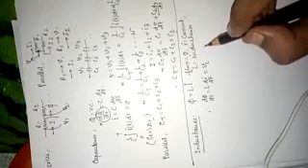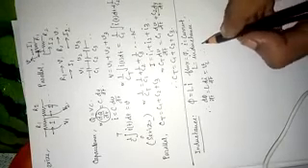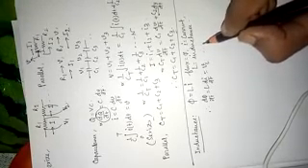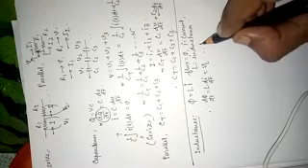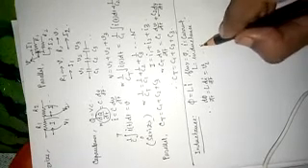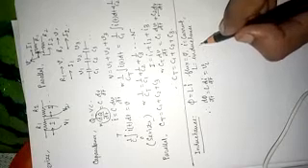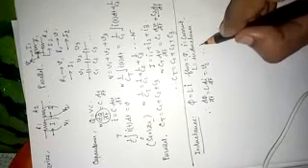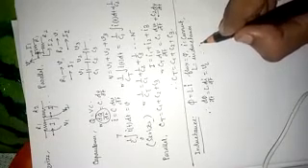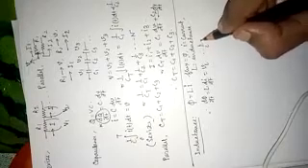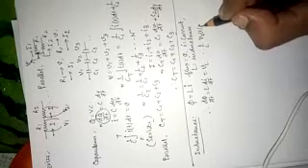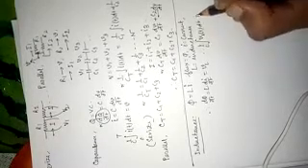So finally what can I write? I can write i as 1 by L integration of VL dt.